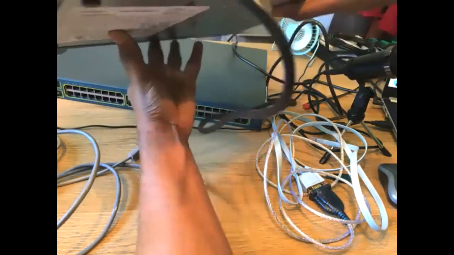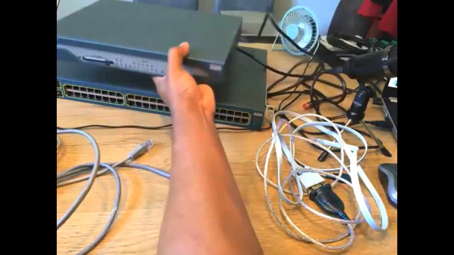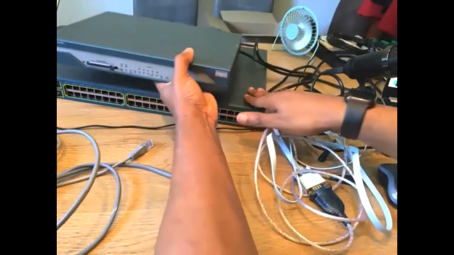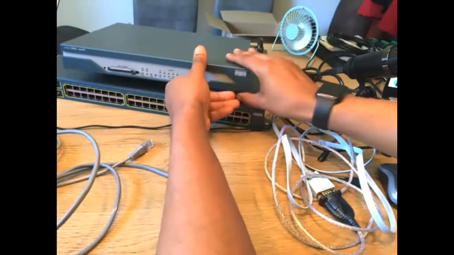And for the switch, we only have the console port behind the switch. That's all, and the power button.